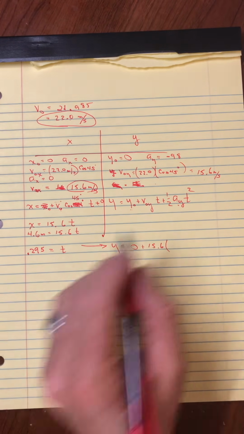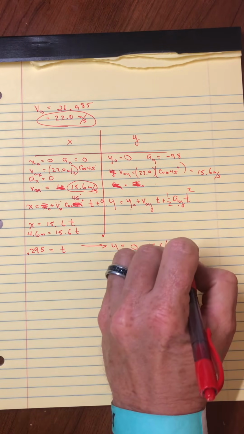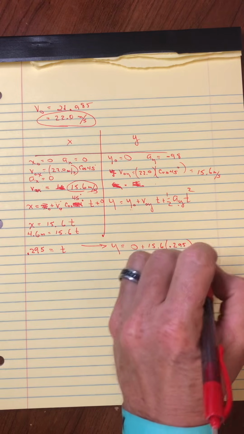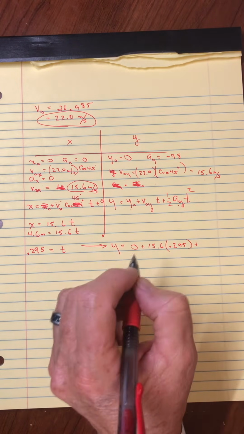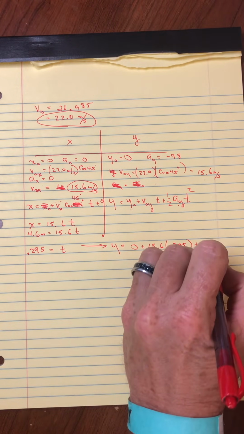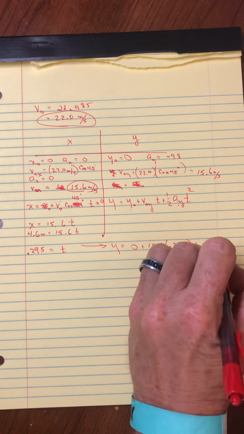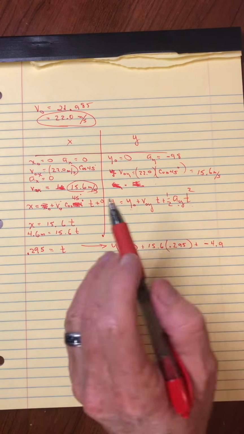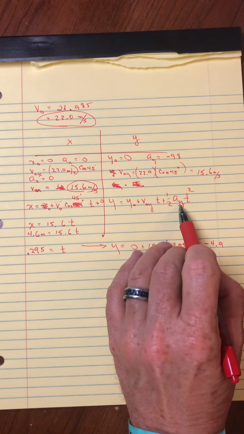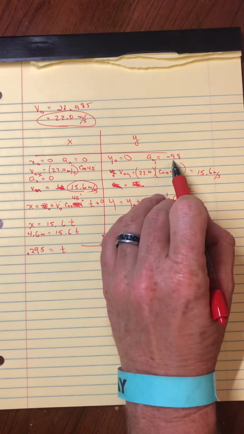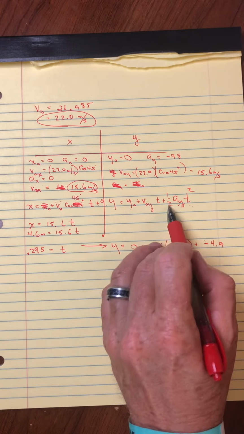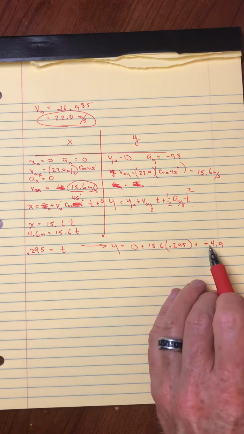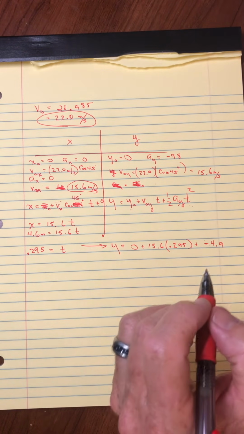Then multiply by a time of 0.25 plus the negative 9.8. So this acceleration, which as we said is a negative 9.8, together with the half makes a negative 4.9.